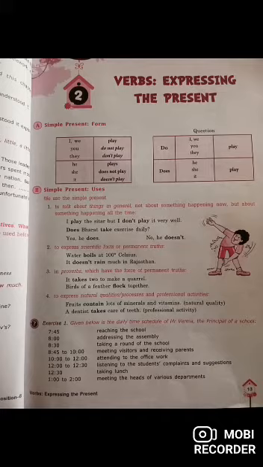The meaning of the present itself says present, now, right now, the moment or the activity. So in present, the first form is simple present. Simple present, as you have studied the form of verb.